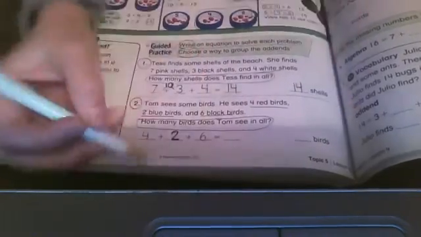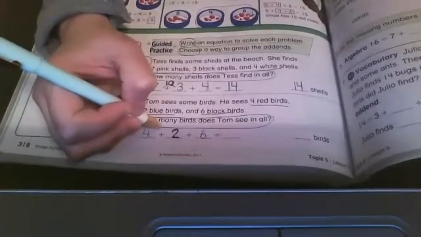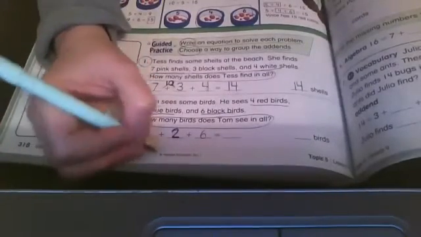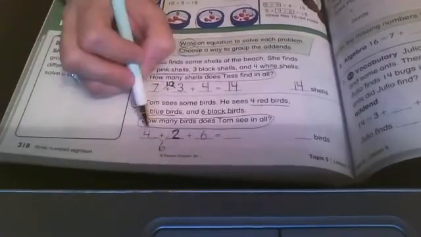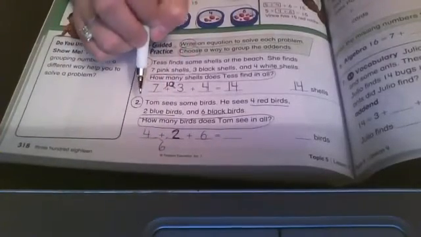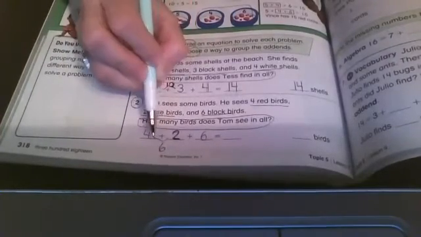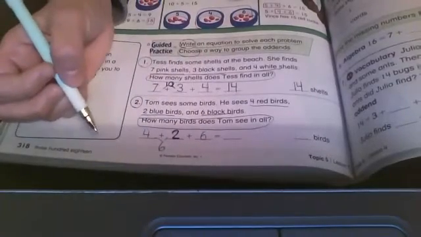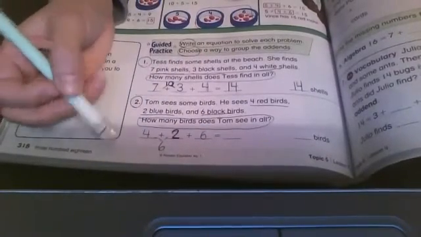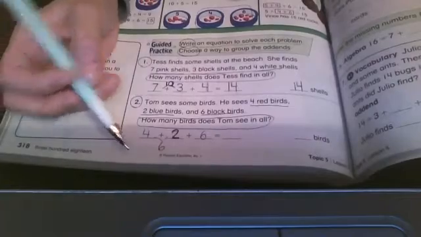Okay, I have 6. Now, I normally like to put it up here, but this is kind of squished, guys, so I'm just going to put my 6 right here. Okay, 4 and 2 gives me 6. So now I can think about 6 plus 6. Well, 6 plus 6 is a double that I bet some of you already have in your long-term memory.